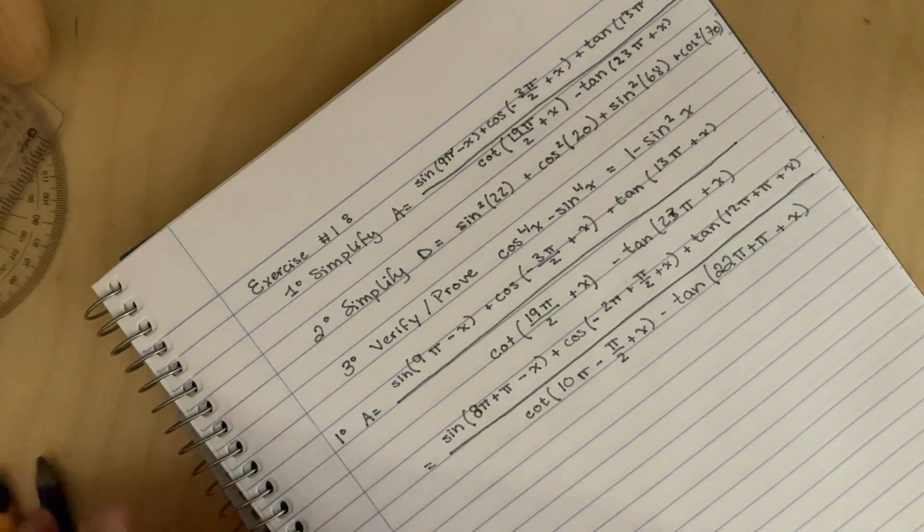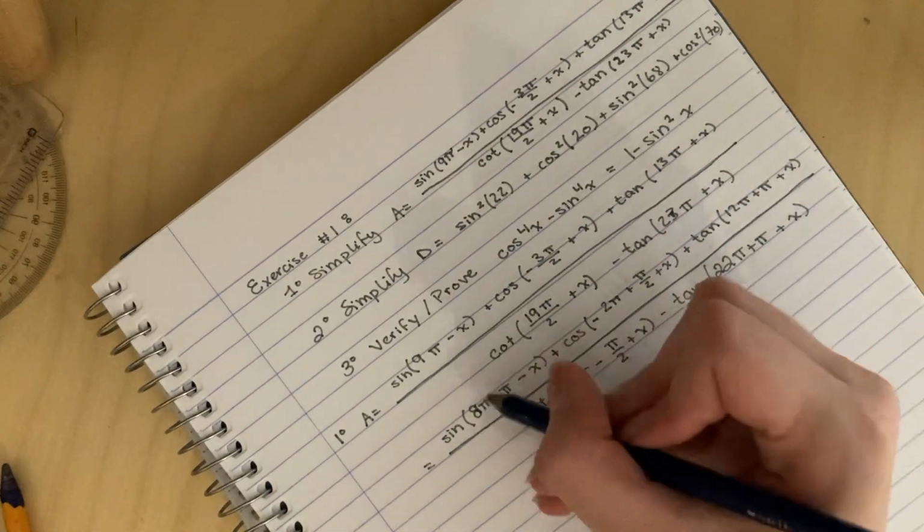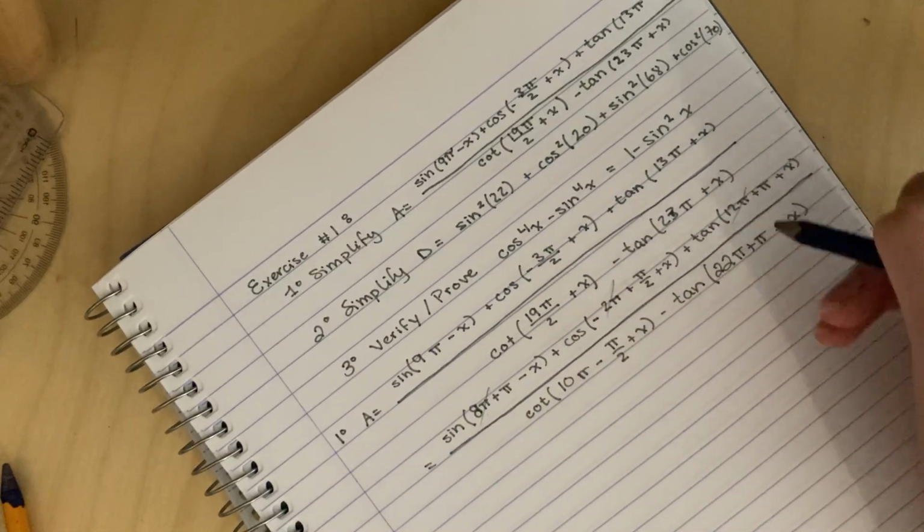So now, all of these things that are a duplicate of, or a multiple of 2, you just cross them out.